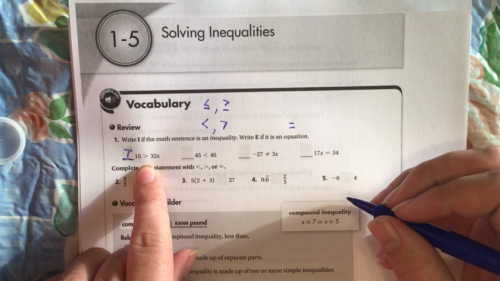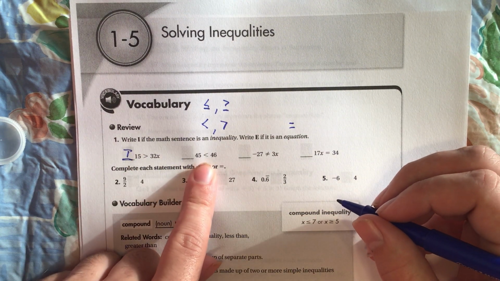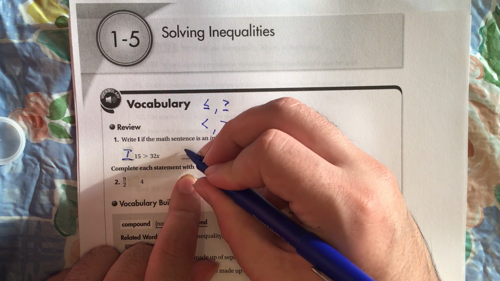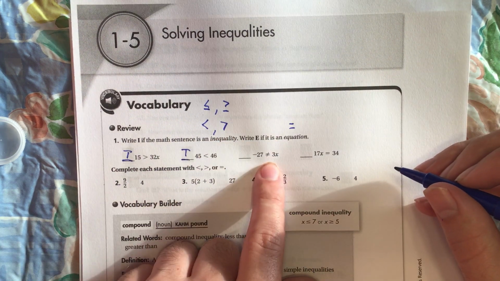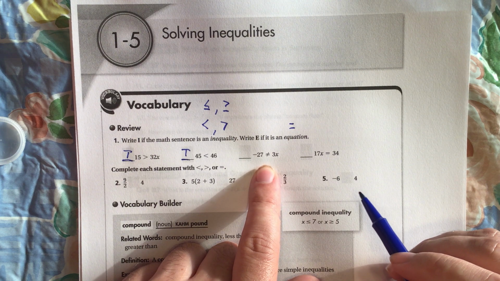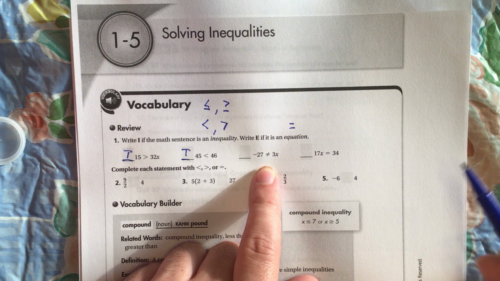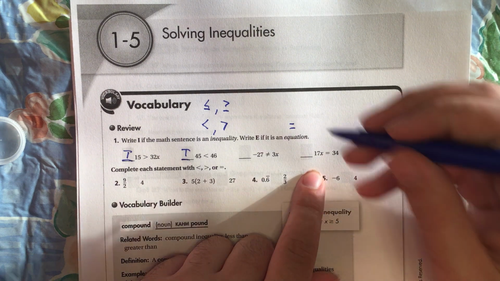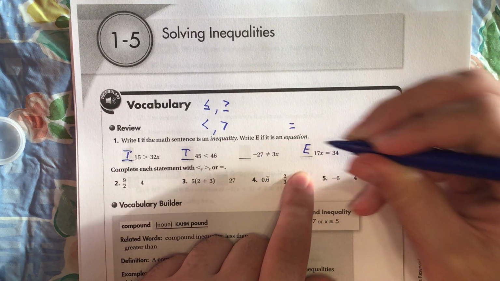This one is a greater than symbol. This one is 45 is less than 46, another inequality. This is actually neither an inequality or equation. That's actually the not equal to sign. So that's a tricky one. This one is an equation here.